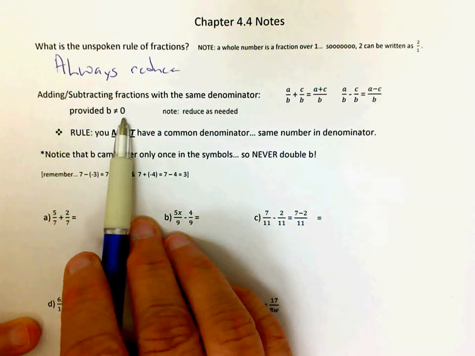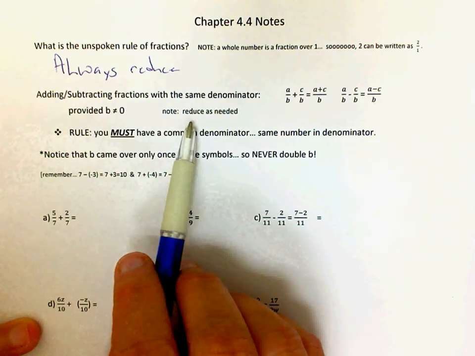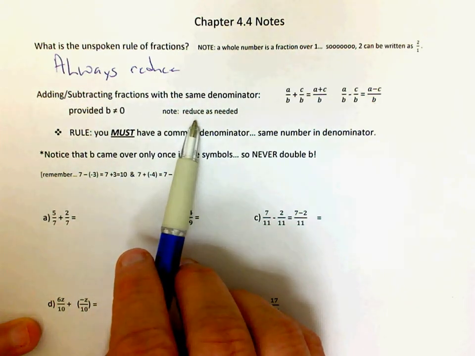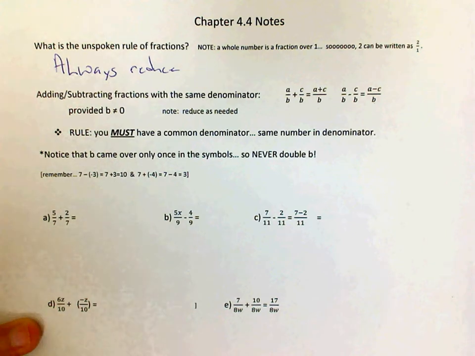So a minus c and leave b what it is, provided b is not equal to 0, because we're not allowed to divide by 0, at least until we get to calculus. So every math teacher has lied to you up to this point, saying you can never divide by 0, but when you get to calculus you can. That's just some free information for you for down the road.